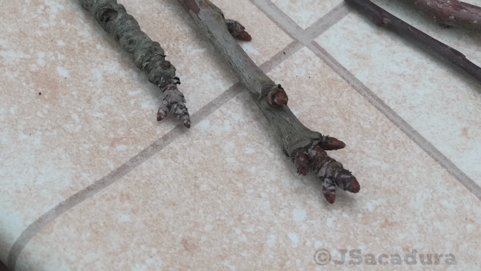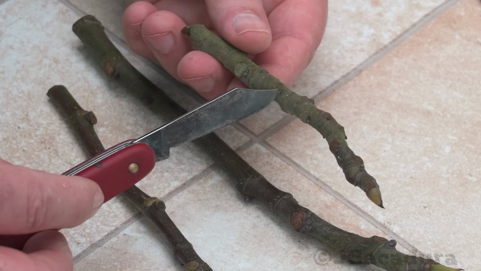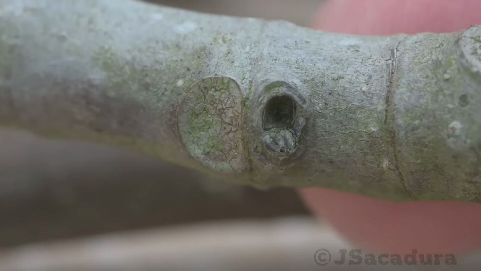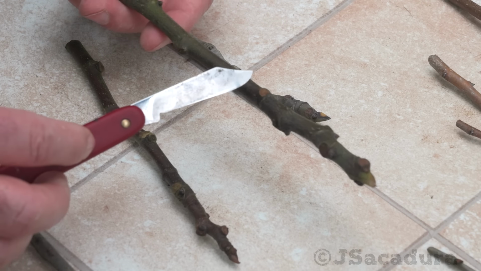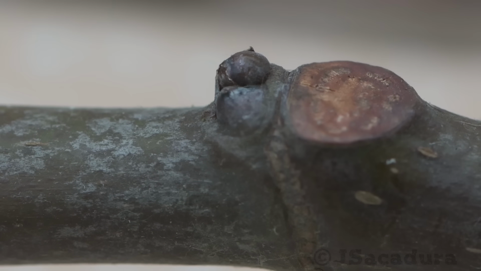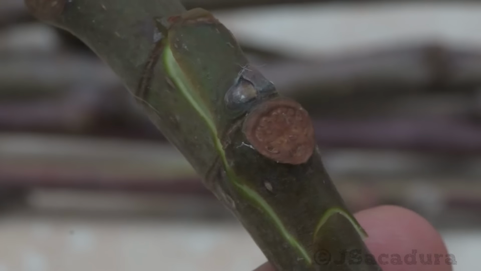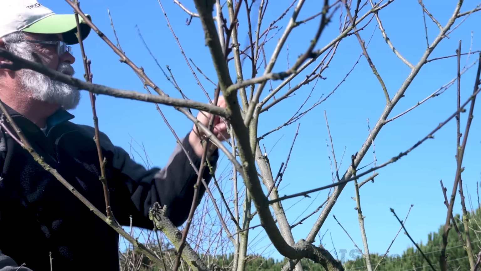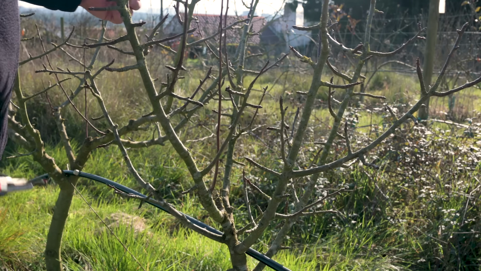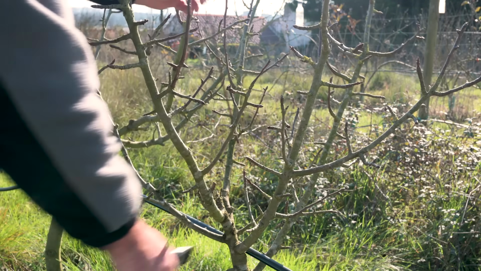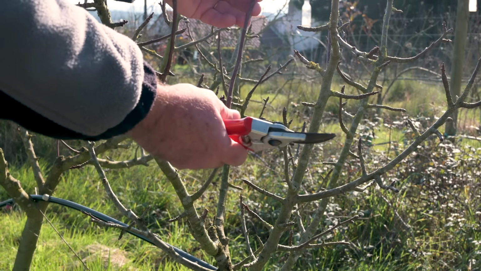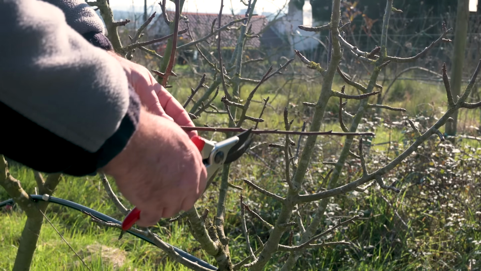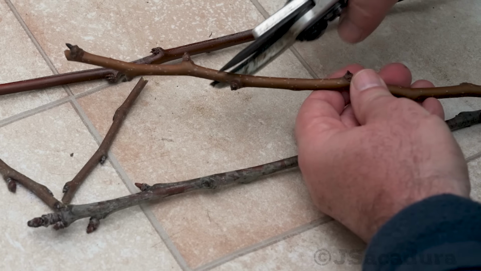To avoid failed grafts, always prefer scions that have healthy wood and well-developed buds. You should cut scions from 1-year-old wood. These have the greatest chance of success. There are some exceptions. In some fruit types and situations, 2-year-old wood might give better results. I will try to cover these exceptions in future videos.